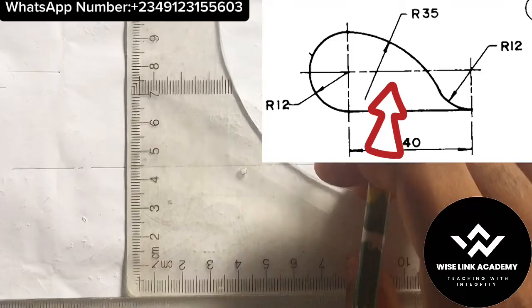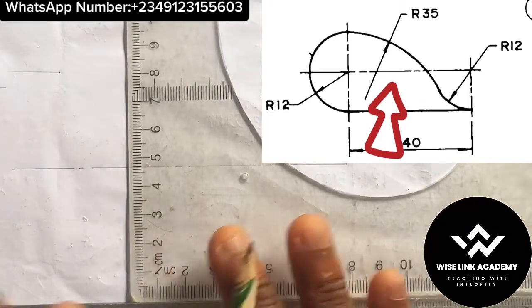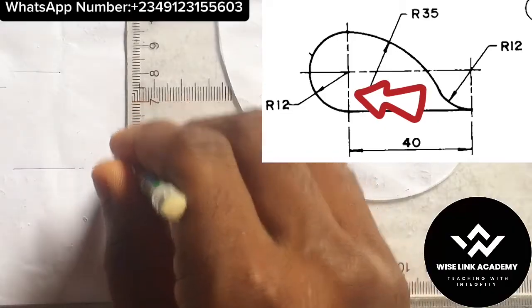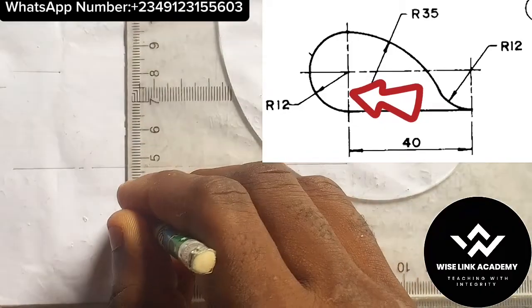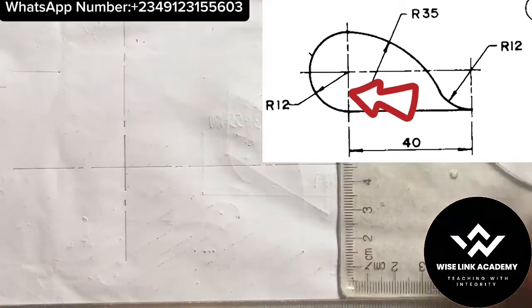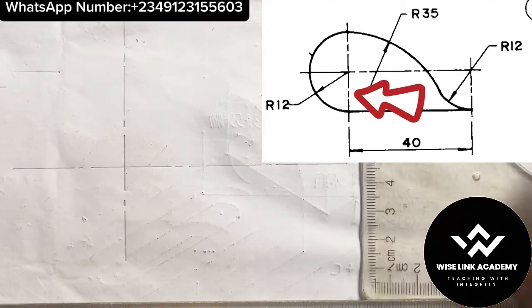My very next task is to take my T-square this way, right? I'll draw a long one, short one, long one, short one, long one, short one, long one. As you can see, right? So what's your next task?